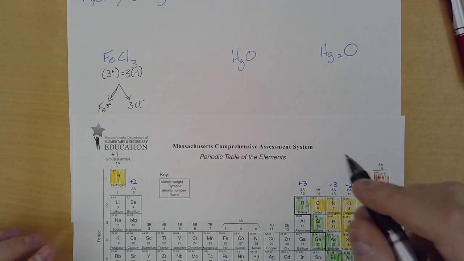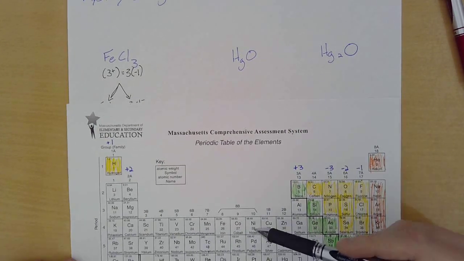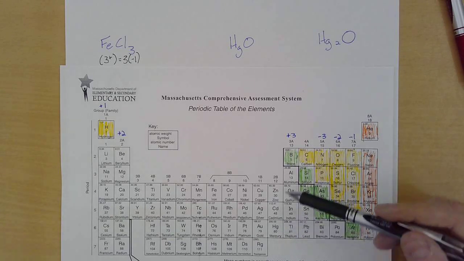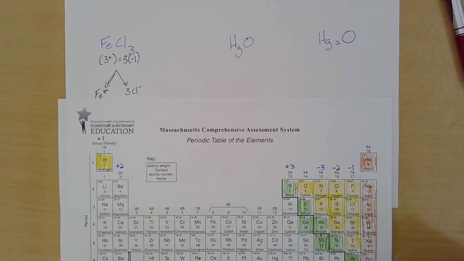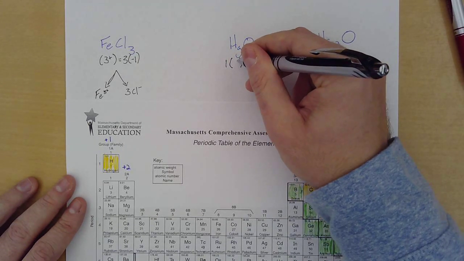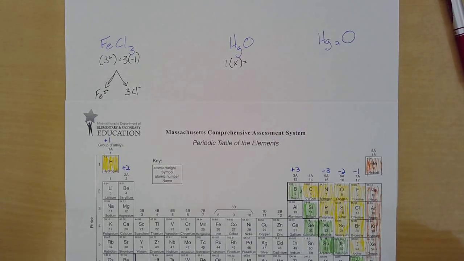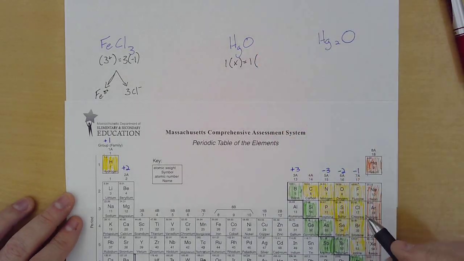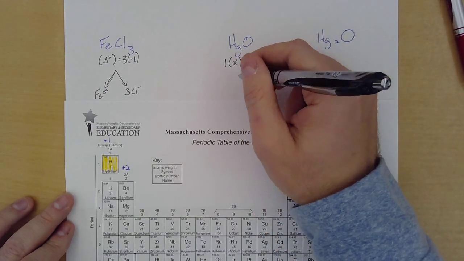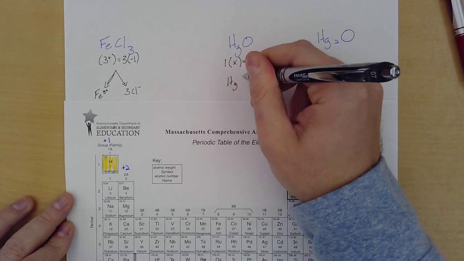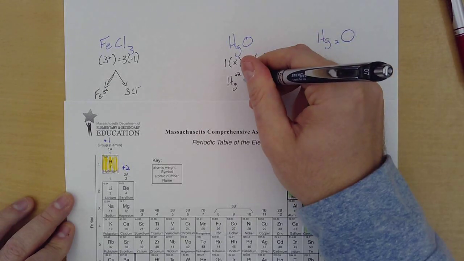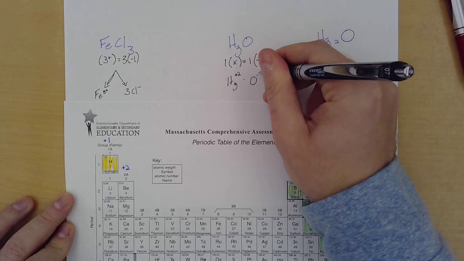Now let's look at another one. Let's look at mercury. Mercury again is down in this weird column over here, right? Mercury is right here. It's not under one of my numbered columns. We look over to O. So Hg, there's only one of them, and we don't know what that charge is. But O, we know we have one O, and it's a -2. So the only way this works is if that Hg has a +2 charge on it, and that O has that -2 charge on it.